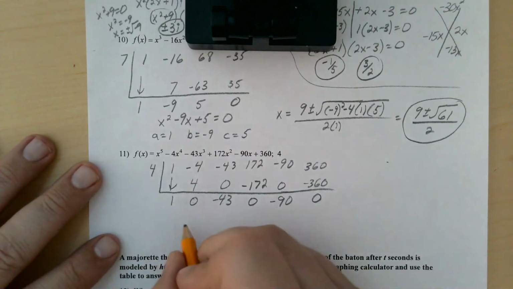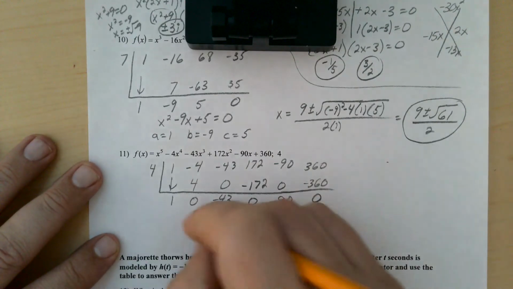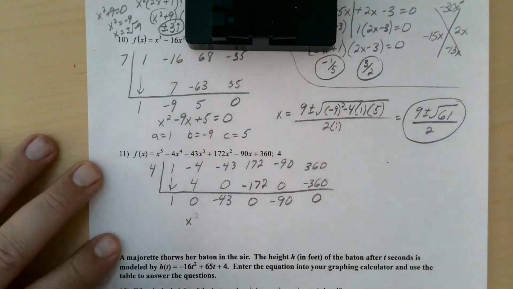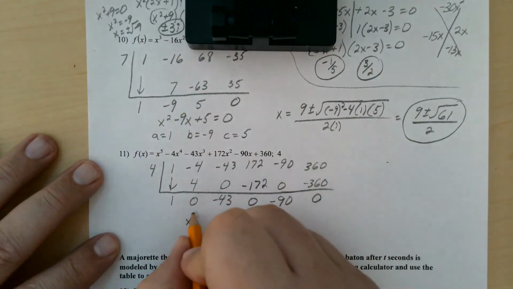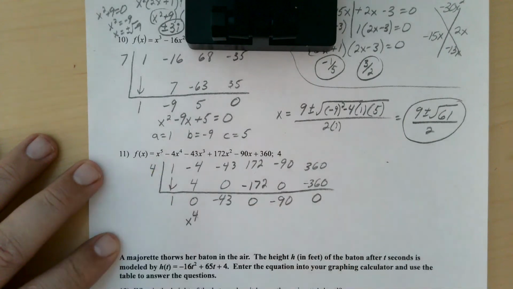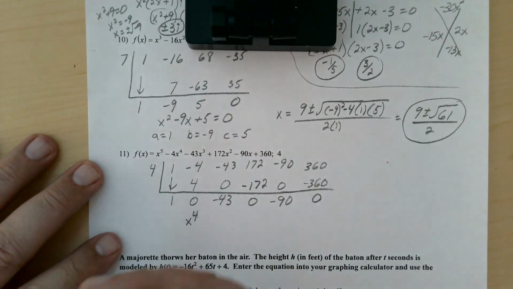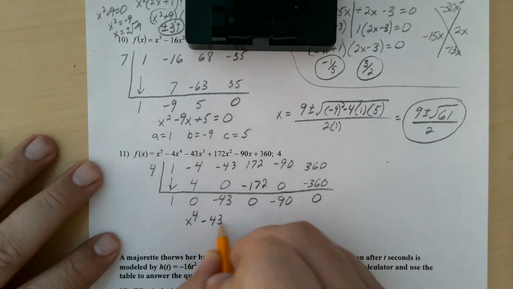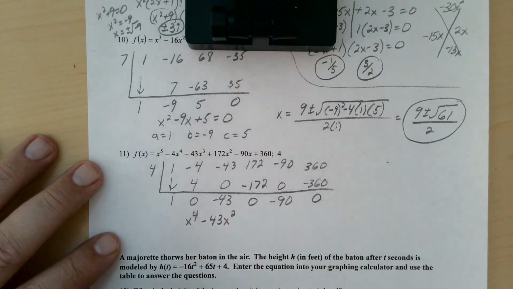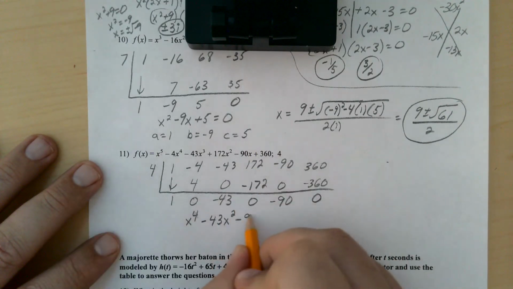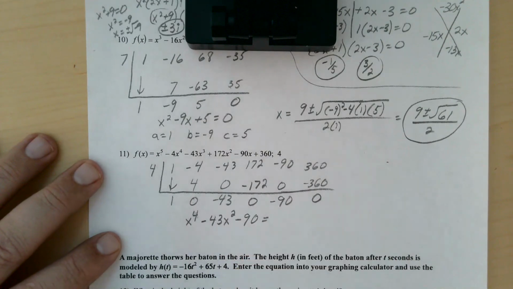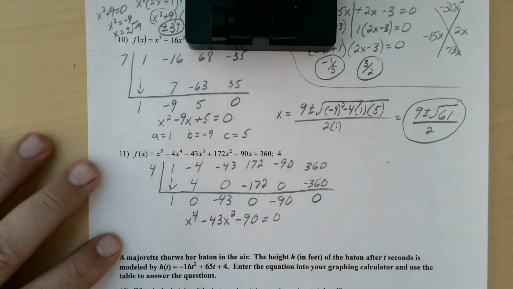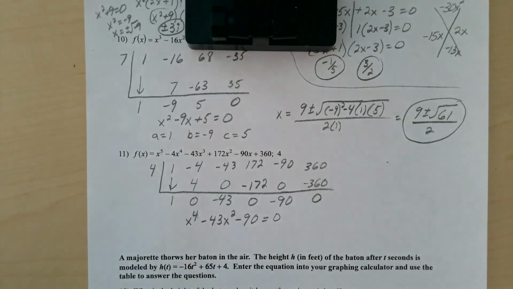So what we're left with is not quadratic. I messed up there, but we'll fix it right there. I won't edit that out. It's x to the 4th. It's 1 less than what we started with. So this 1 results in 1x to the 4th. There's no cube terms. There's -43x squared. There's no x term. There is a constant of -90, and we will solve this and find the 4 remaining zeros.